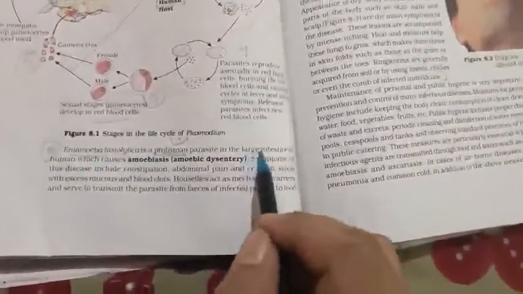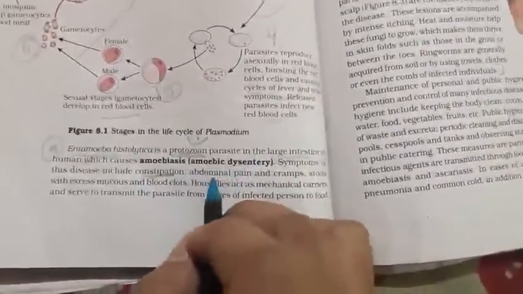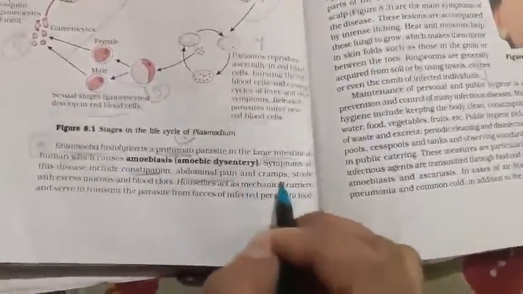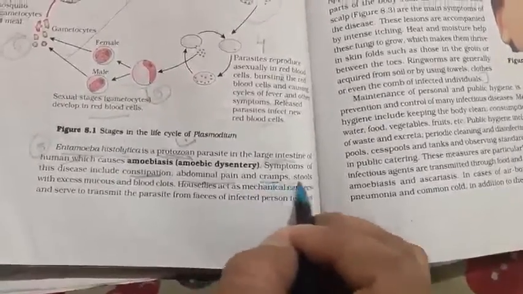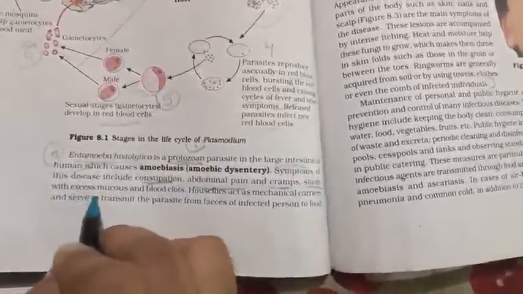It is a parasite in the large intestine of humans. It is also known as amoebiasis or amoebic dysentery. Symptoms of this disease include, first, constipation. Second, abdominal pain. Third, cramps. Fourth, stools with excess mucus and blood clots. Fifth, houseflies act as mechanical carriers.